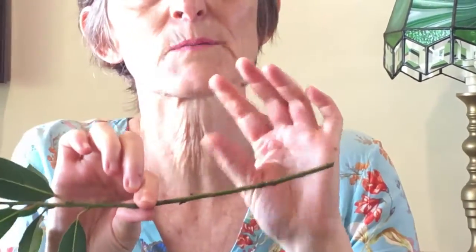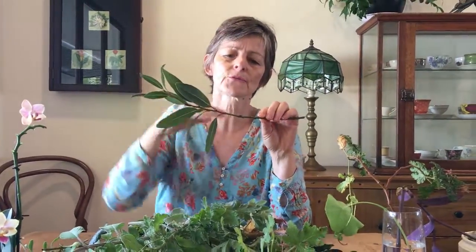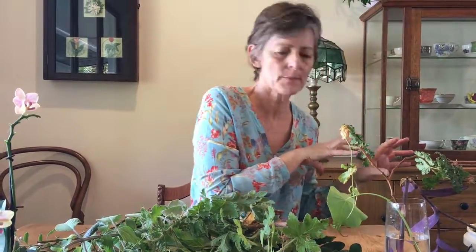So I want you to spend some time looking at different plant specimens and going through, looking at initially, is it a monocot, is it a dicot? What type of leaf margin do we have? What type of pattern, so arrangement?